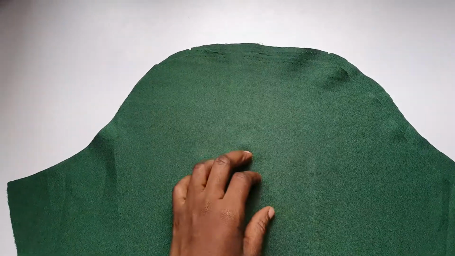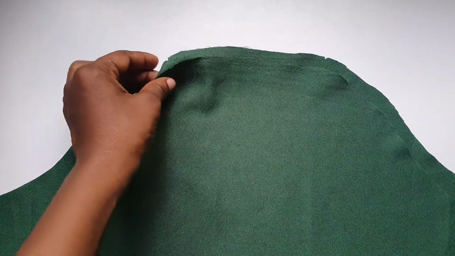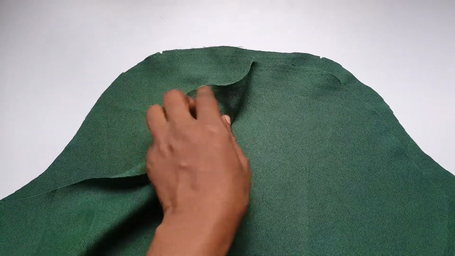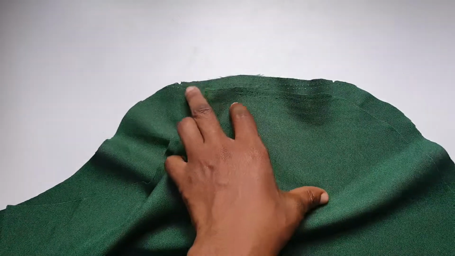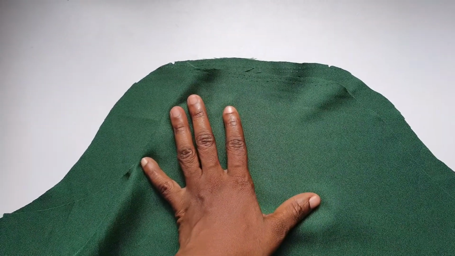To work on the sleeve, now I'm going to gather this top part. That's where the gathering is, where I did the slash and spread. So I'm just going to gather that.